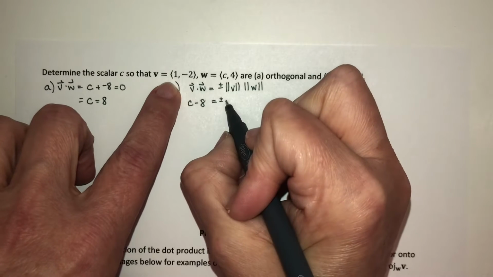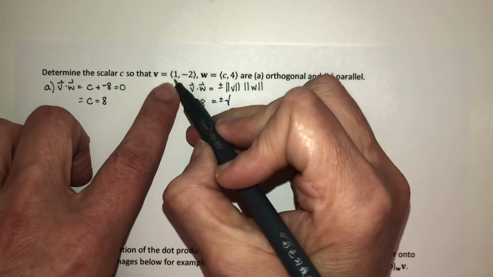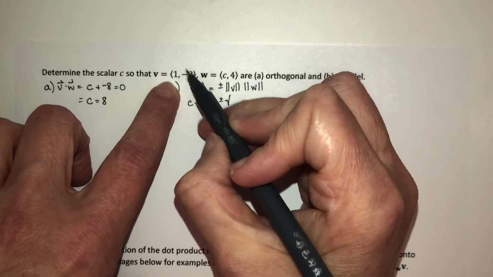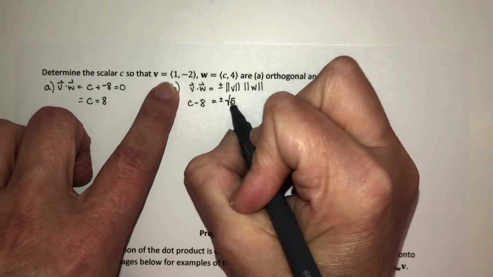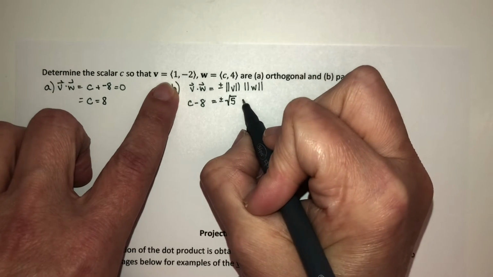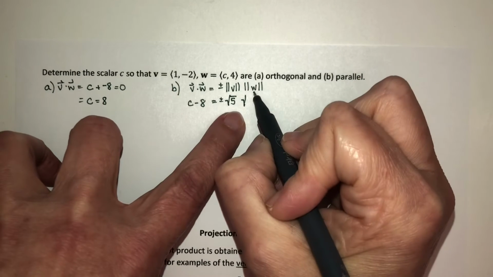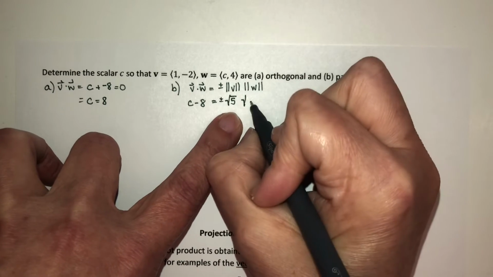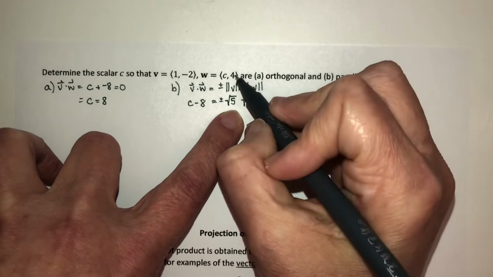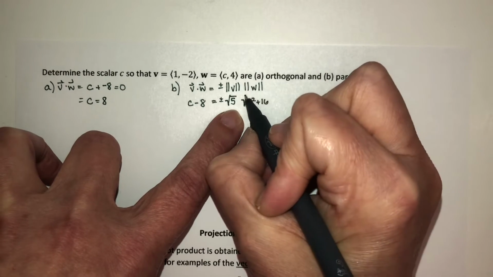The magnitude of v is the square root of 1 squared plus 2 squared, 1 plus 4, is 5. Times the magnitude of w, which is the square root of c squared plus 4 squared, 16.